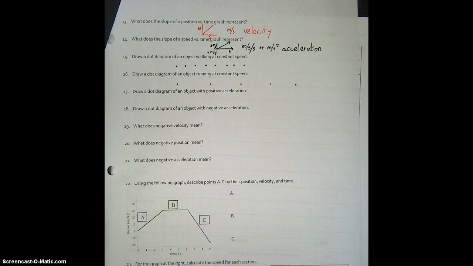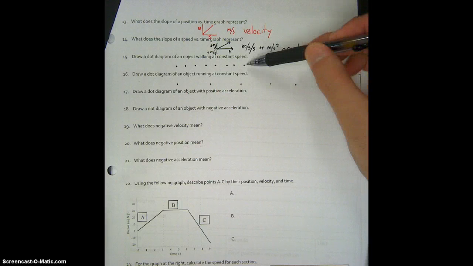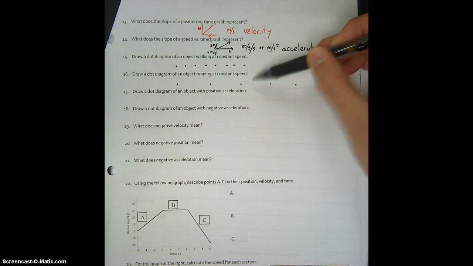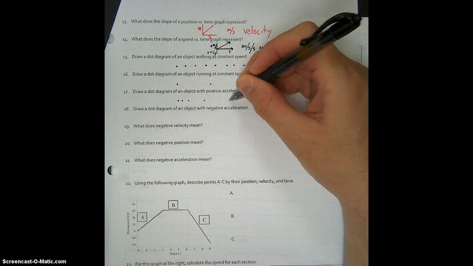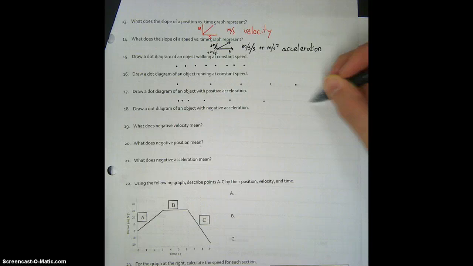Something with a positive acceleration, that means we start out slow and we work our way towards fast. So a few meters per second, few meters per second, few meters per second, few. Whoa, look at that, it's incredible. I love it.